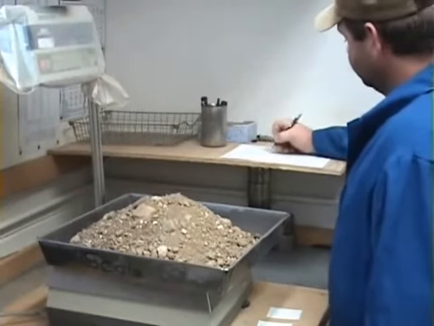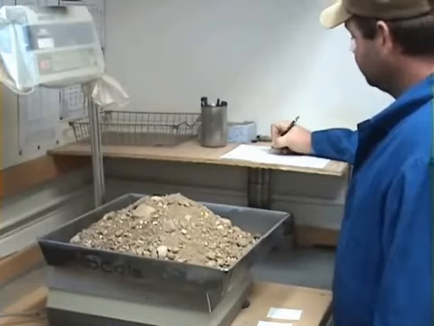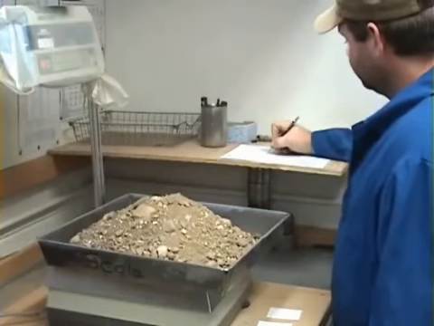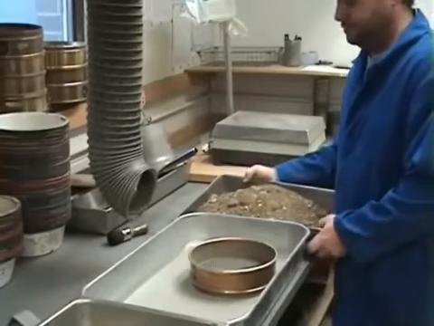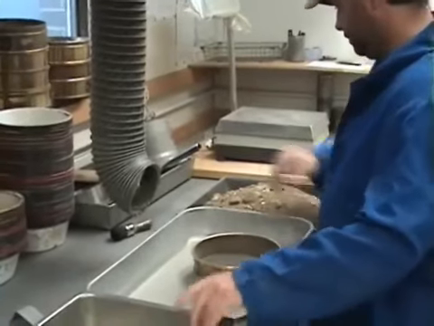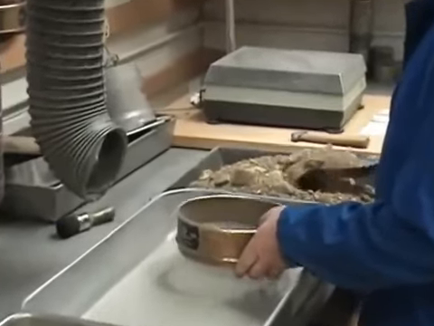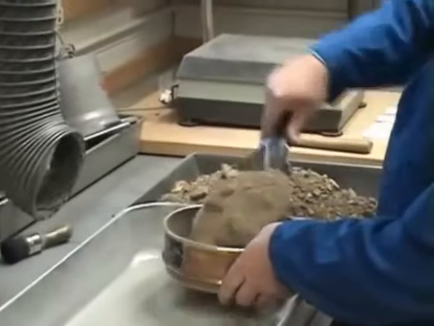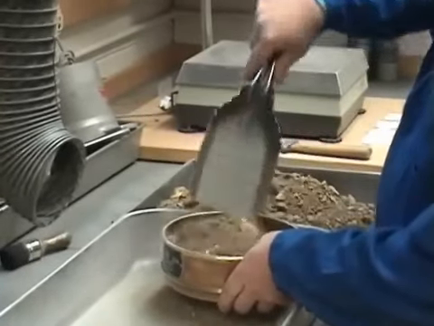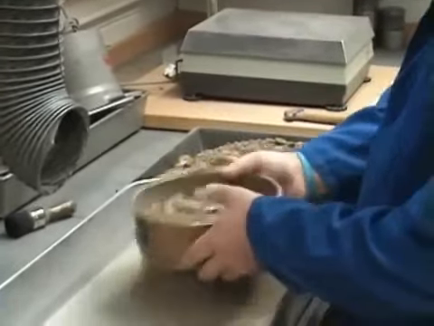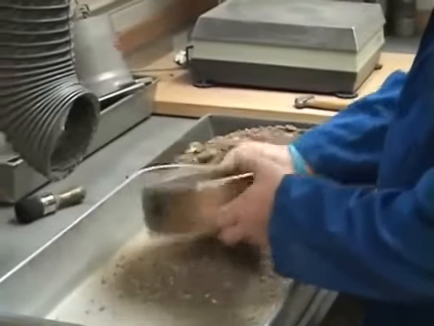First, after drying to a constant weight, record your original sample weight. Next, thoroughly handshake the sample to separate the -4 and the +4 material.